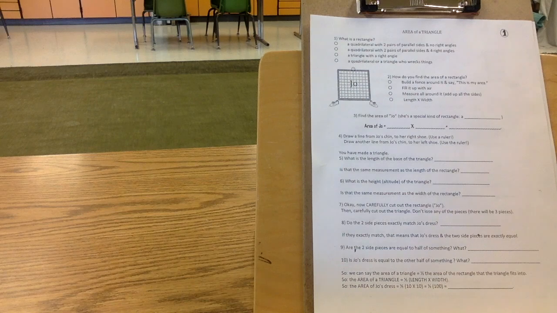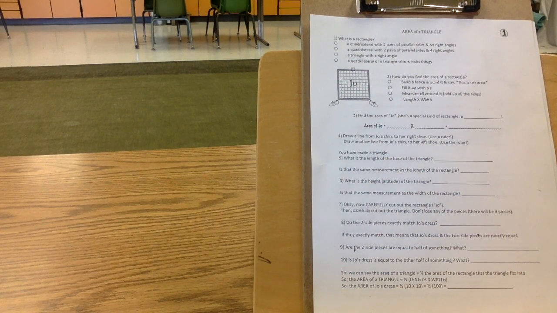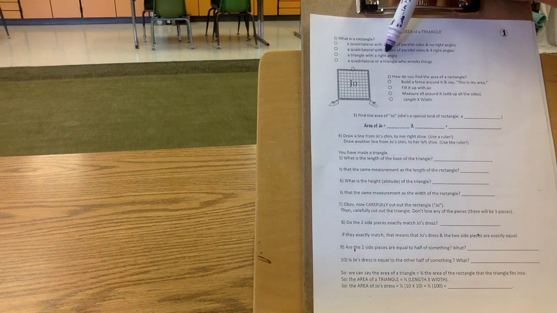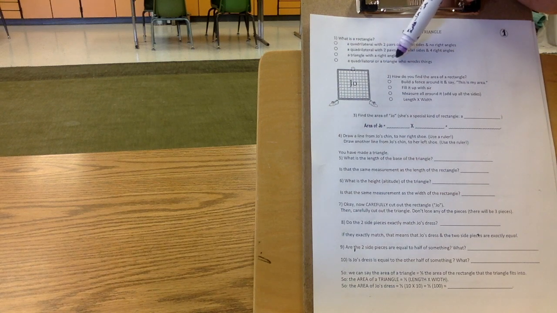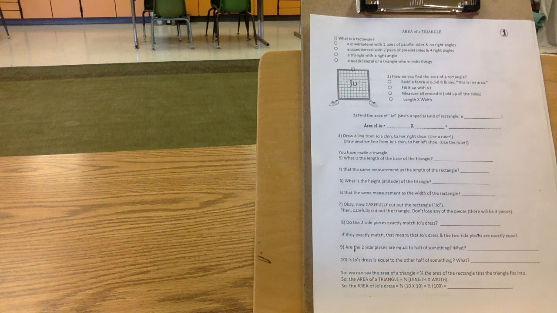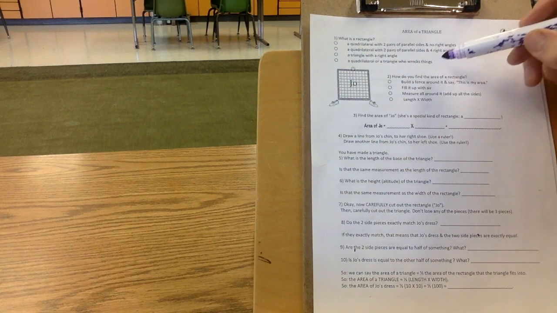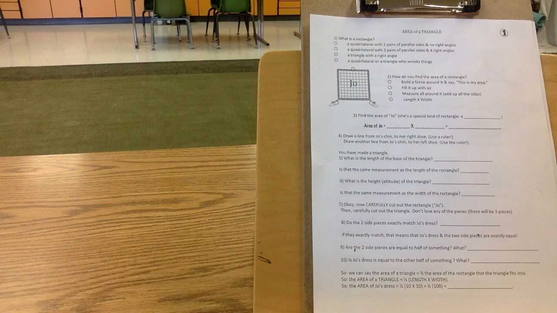What is a rectangle? A quadrilateral with 2 pairs of parallel sides and no right angles. A quadrilateral with 2 pairs of parallel sides and 4 right angles. A triangle with a right angle. A quadrilateral or a triangle who wrecks things. Yeah, I know you all want to pick the last one for the rectangle. But what's the right answer? Yeah, the second one.